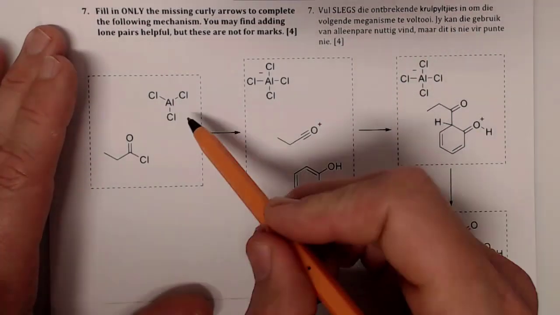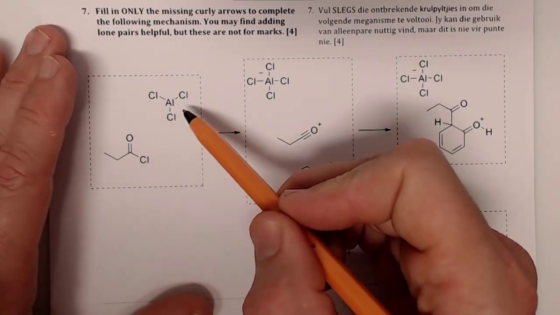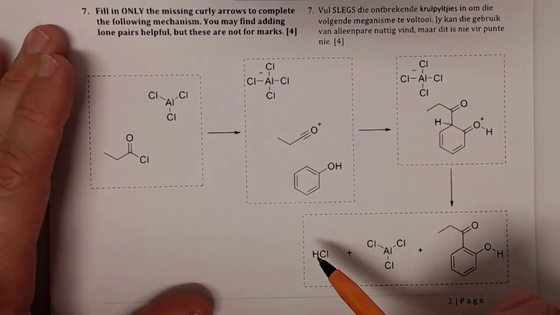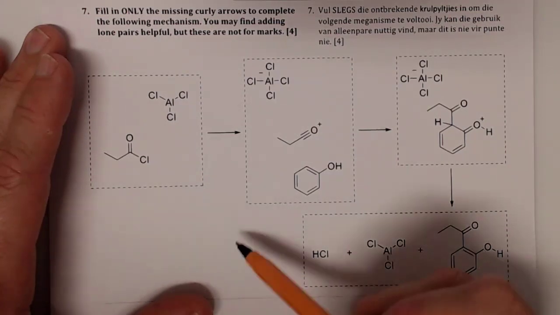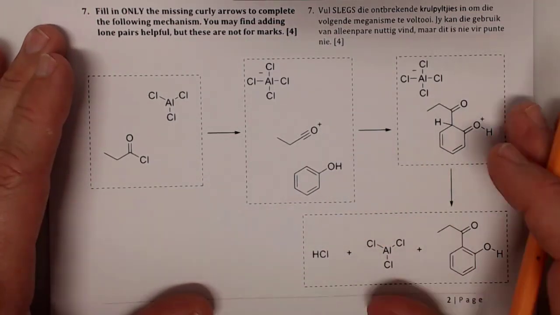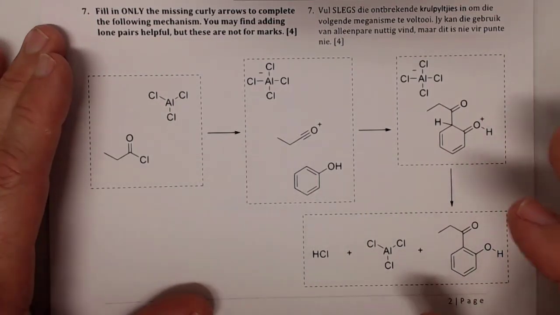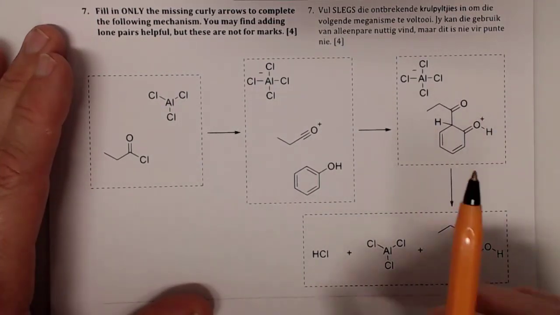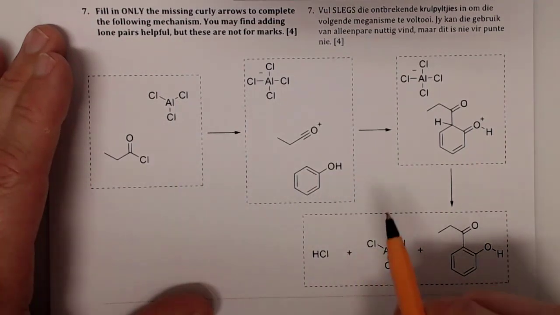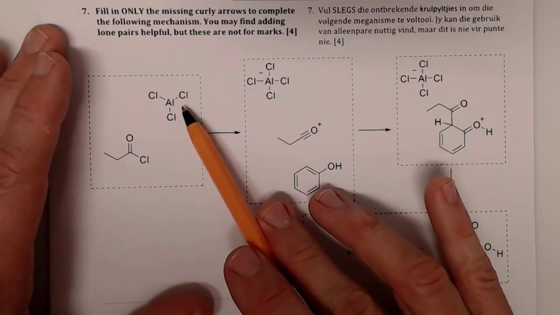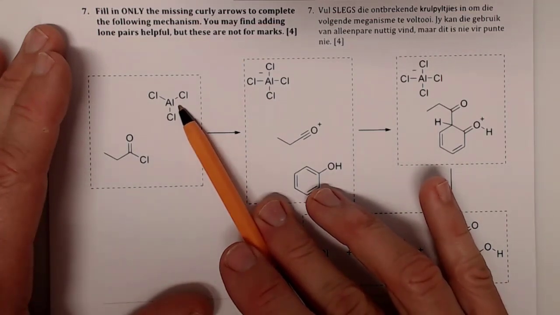So if I look at this over here, I know this mechanism, and I know how to describe it in the way that it would actually happen. But we're looking at this mechanism having not seen this before. So now we're thinking about it in a much more binary fashion. We're just trying to figure out where a bond ended up. And one of the first things that we noticed, and we've mentioned already, is that an extra chlorine ended up with the aluminium.